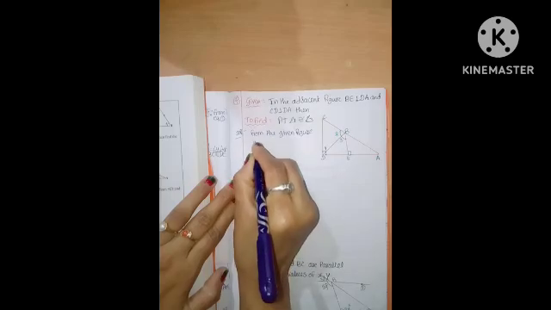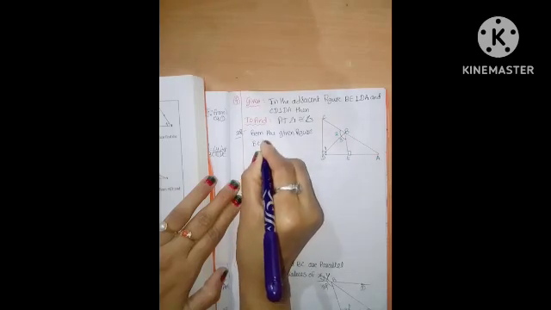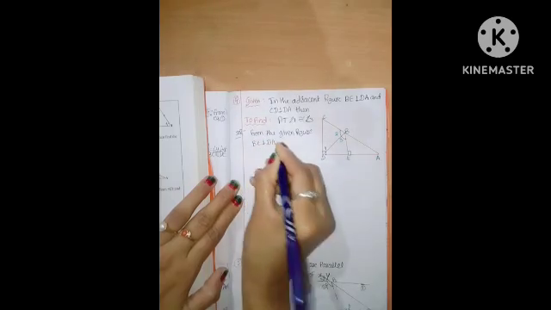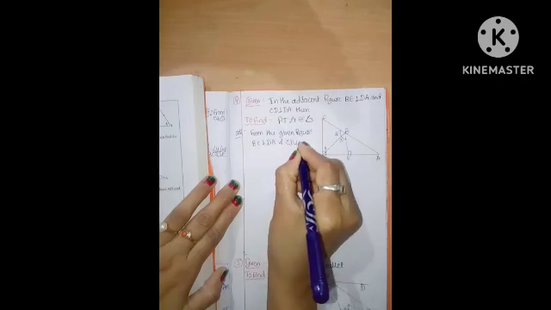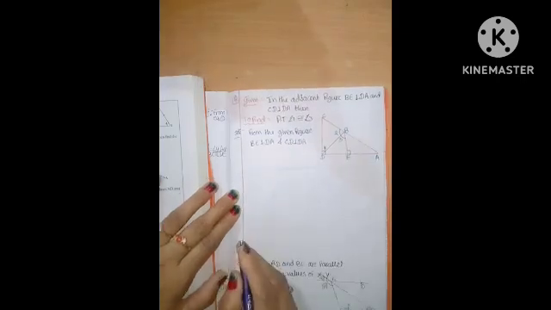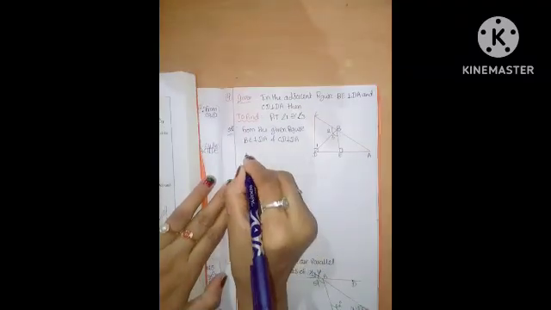Here what is given? BE is perpendicular to DA and CD is perpendicular to DA. Okay, it is given.